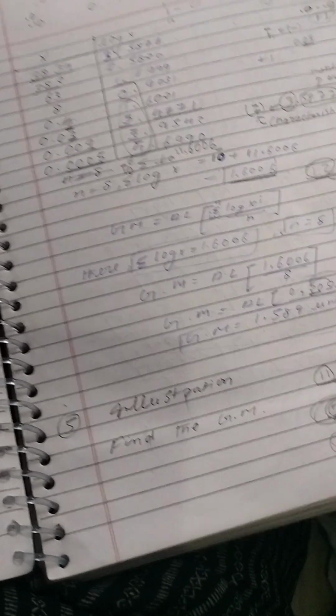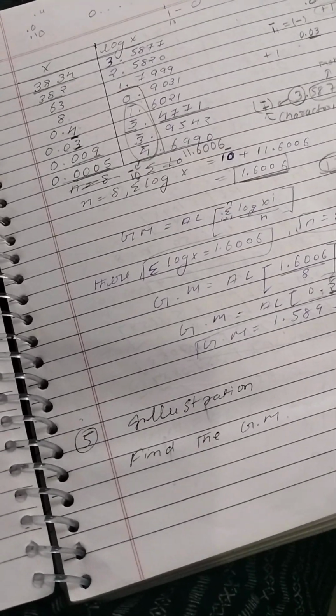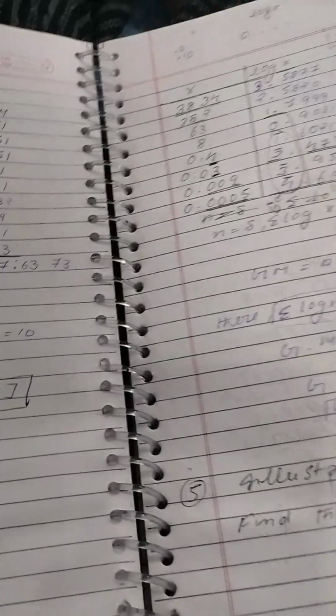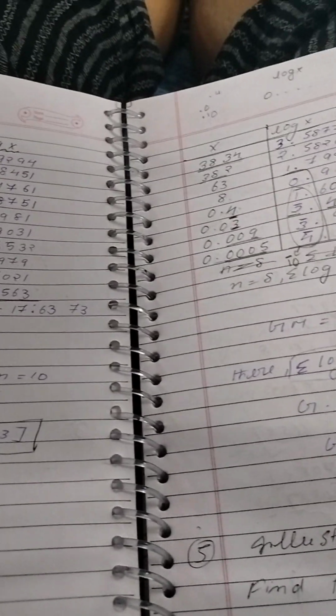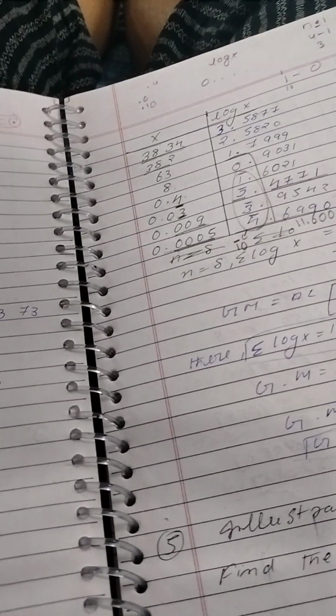So I think we will make another video for it to give a deeper explanation with the help of the table. So till then, wait for part 2.